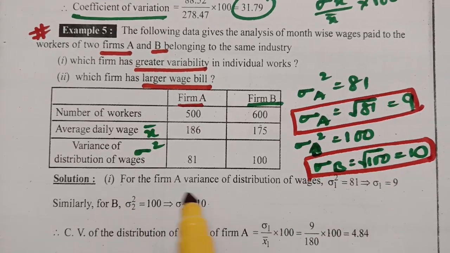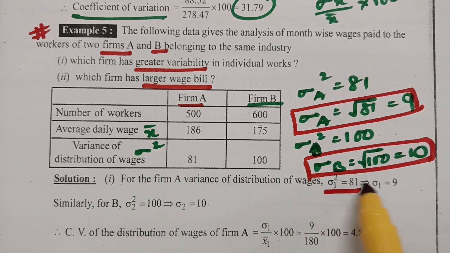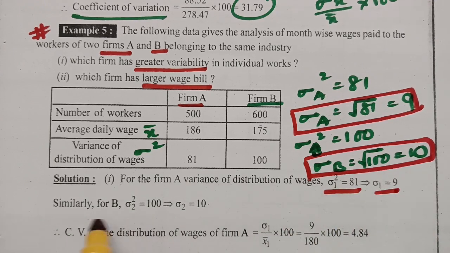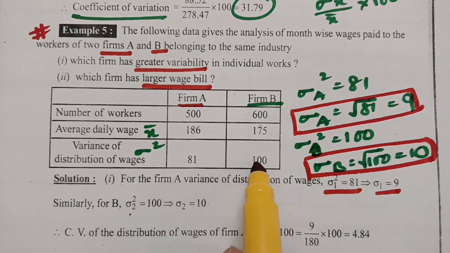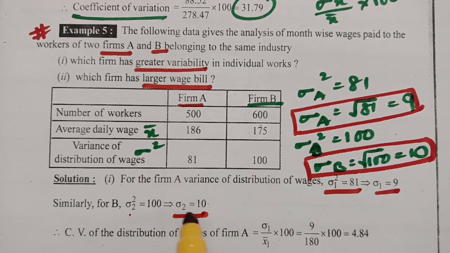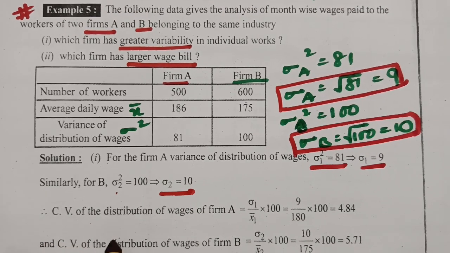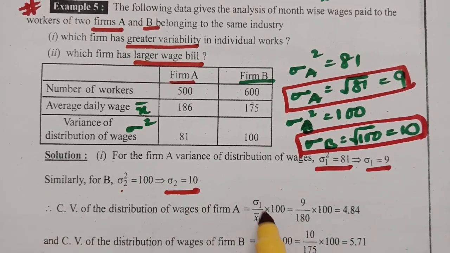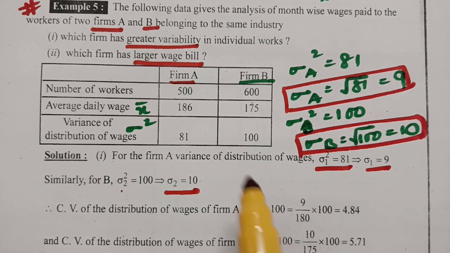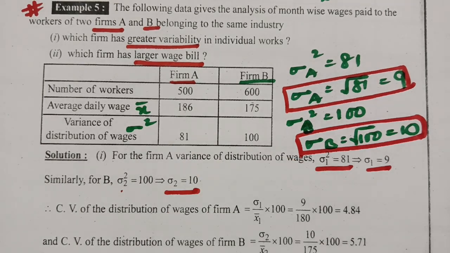See here, for firm A, the variance sigma 1 square is 81 and sigma 1 is equal to 9. For firm B, sigma 2 square is 100 and sigma 2 is equal to 10. The CV for the distribution of the wages is sigma 1 by x1 bar into 100. Sigma 1 is nothing but 9, and x1 bar is 186 as per the textbook.